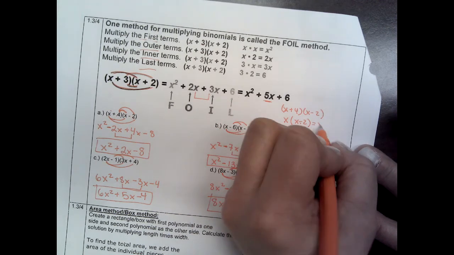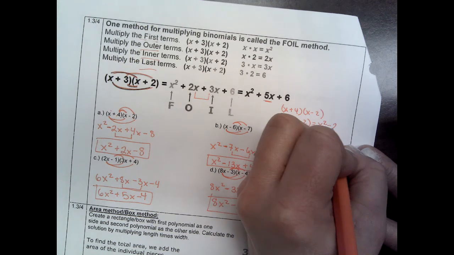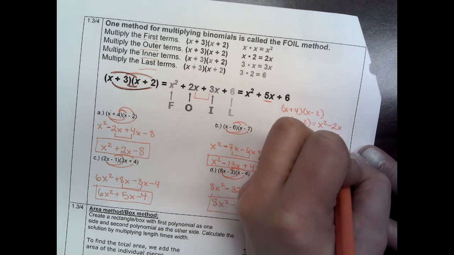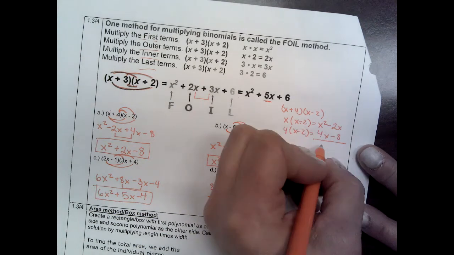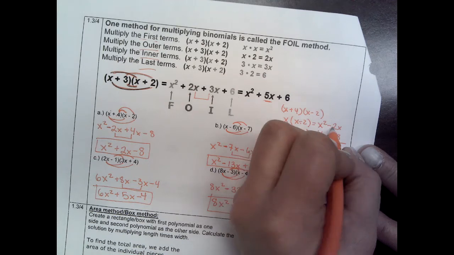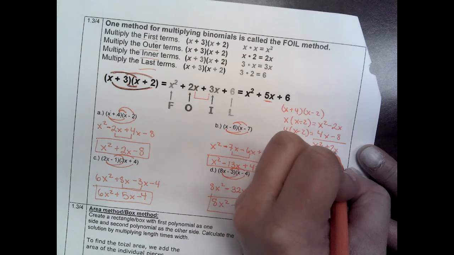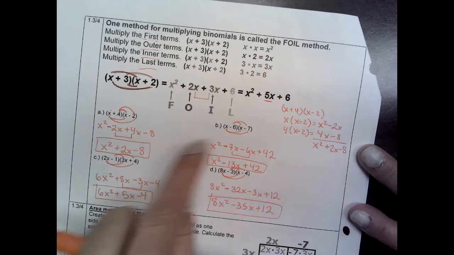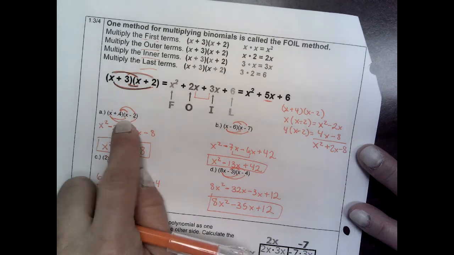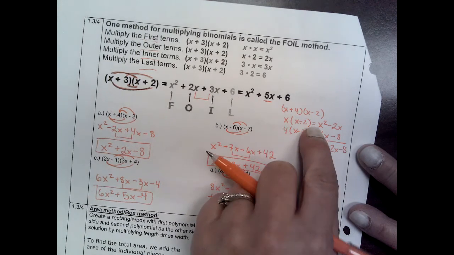So this is going to give me x squared minus 2x, and this is going to give me 4x minus 8. Okay, so now I'm going to combine my like terms. I only have an x squared. 4x minus 2x is 2x minus 8. And you notice I got the same thing. Okay? So this was just a shortcut to doing all of this distributing.